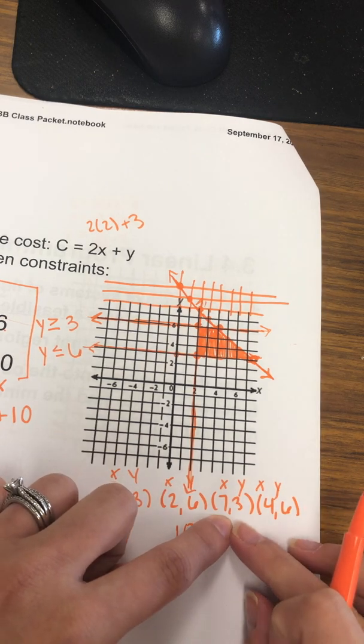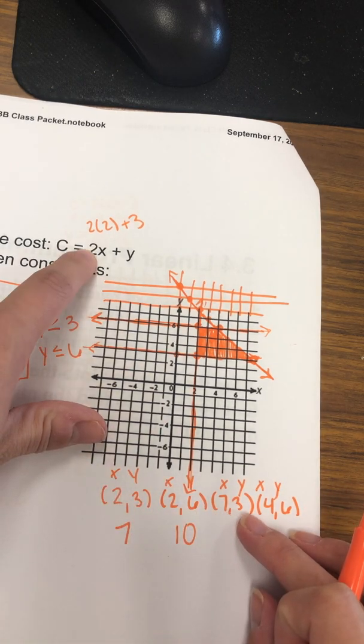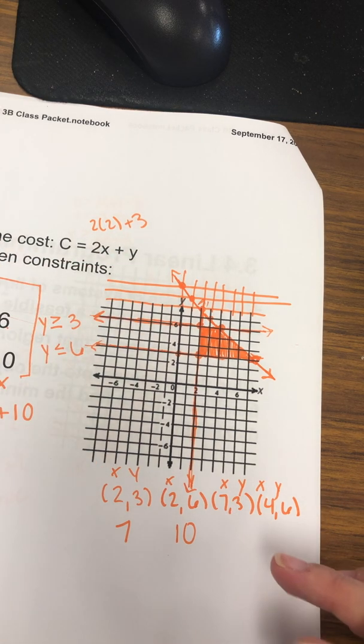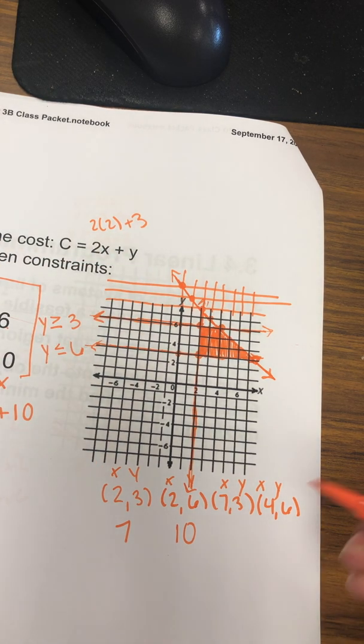Now for my next one, plugging in a 7 for x and a 3 for y. 2 times 7 is 14. 14 plus 3 gives me 17.